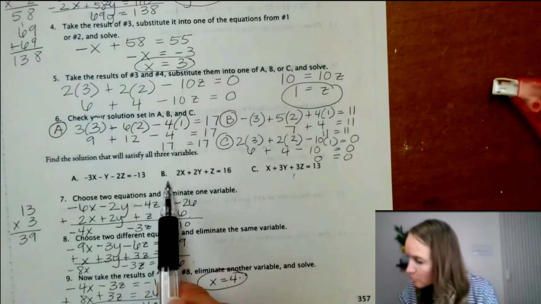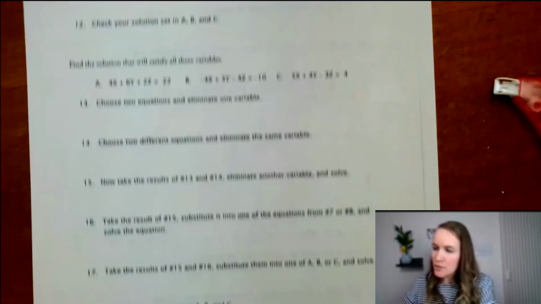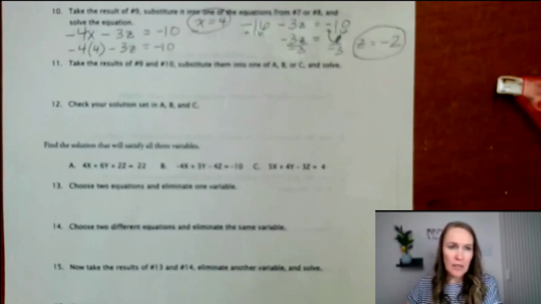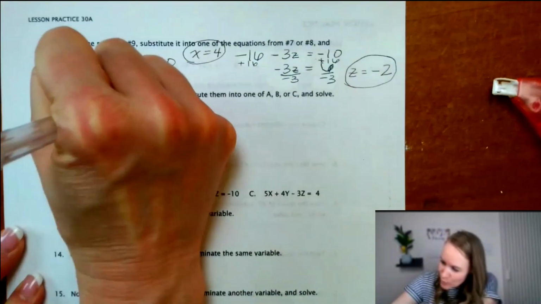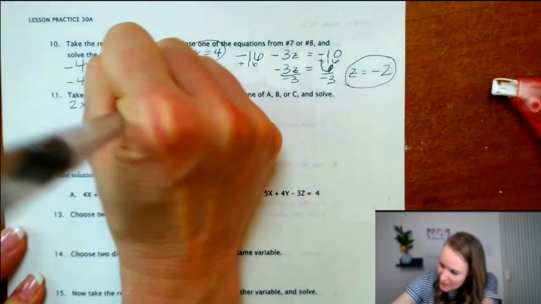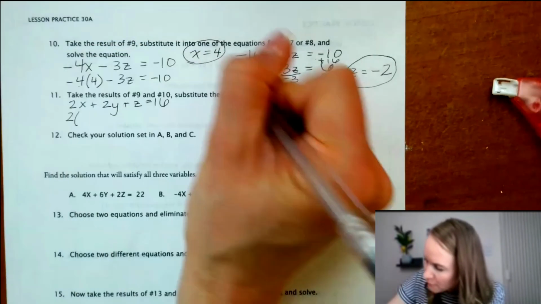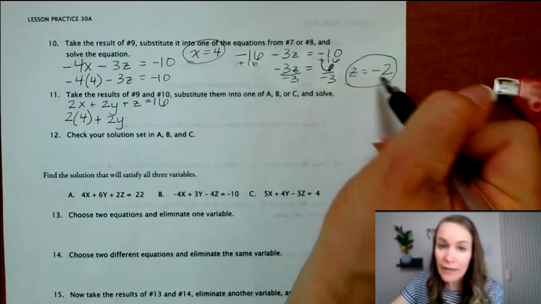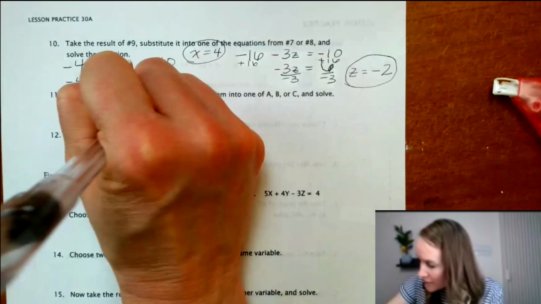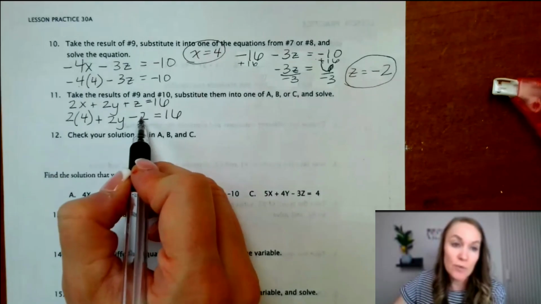Let's go ahead and do B. 2x plus 2y plus z equals 16. Okay, let's plug in x. Let's plug in z. 2 times 4 plus 2y, and then plus a negative 2 would be minus 2, equals 16. So I've got 8 minus 2 equals 6.